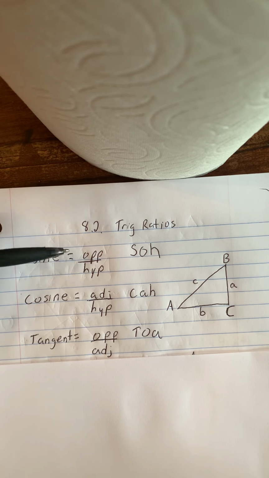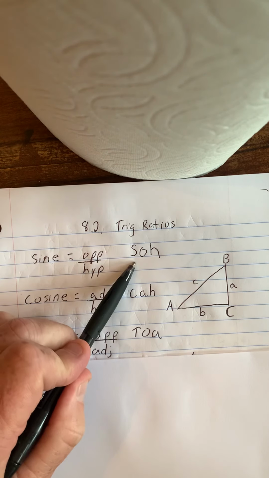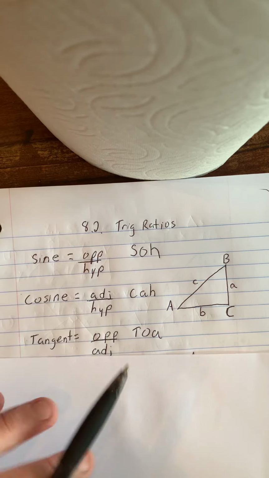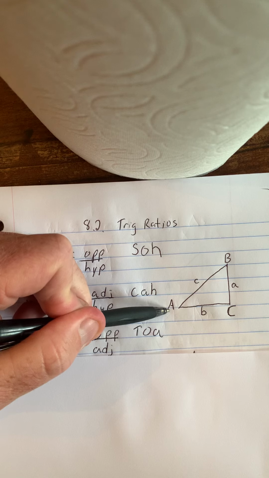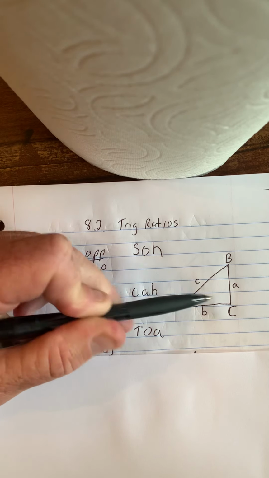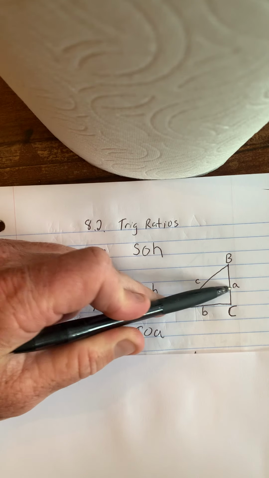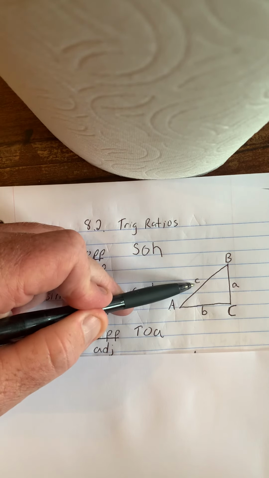Sine is the opposite over the hypotenuse, okay? So if I was to say to you, hey man, what's the sine of A? You would just say, sine of A equals little a over C, the opposite over the hypotenuse.